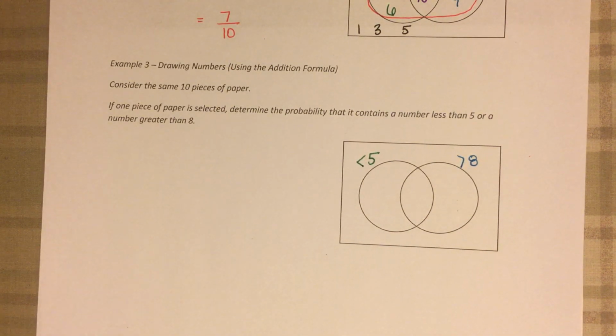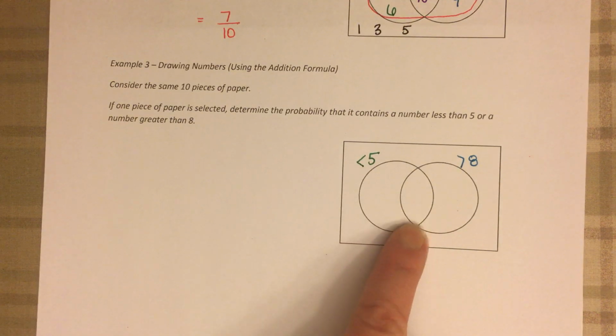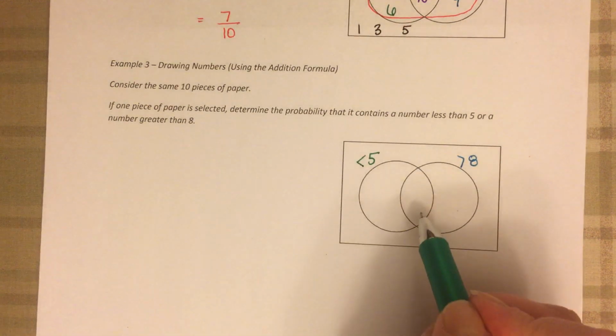Okay. First, we want to fill in the intersection. Well, in this case, we don't have anything that falls in our intersection. It is impossible for a number to be both less than 5 and greater than 8 at the same time. So we're actually going to leave this middle part of our intersection empty.